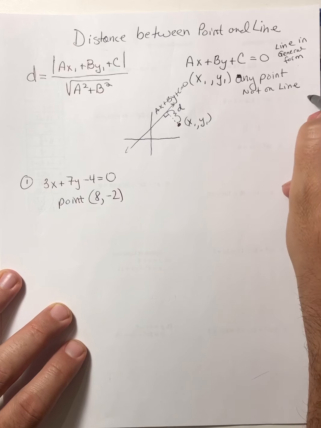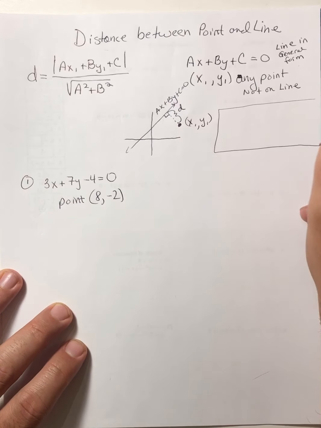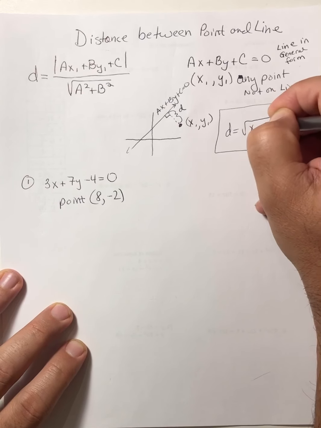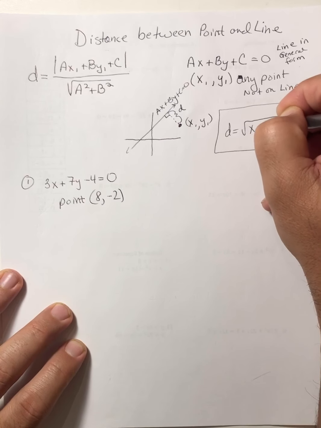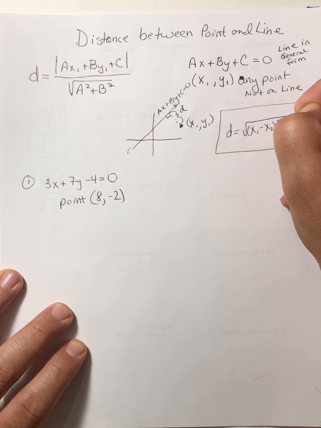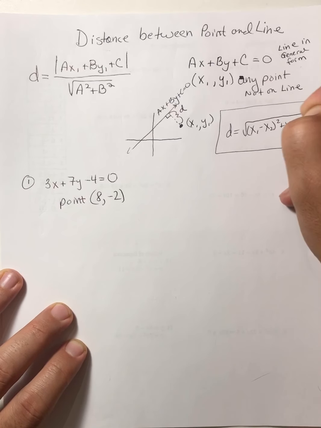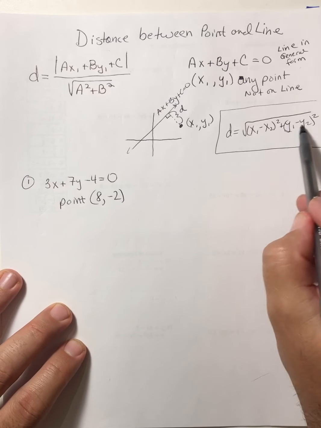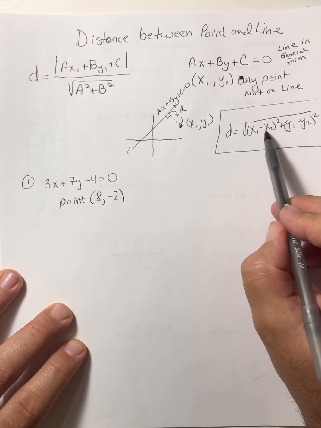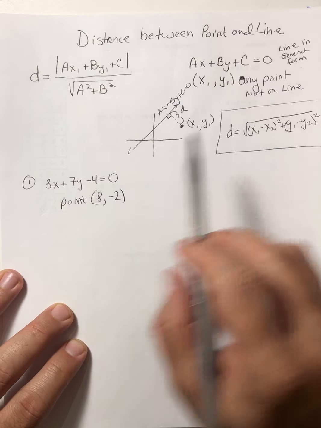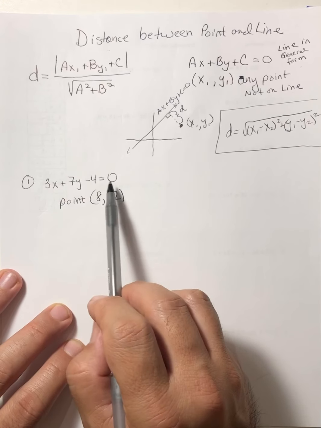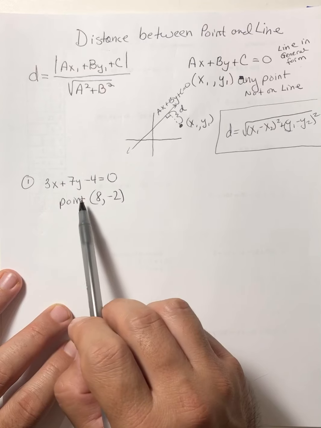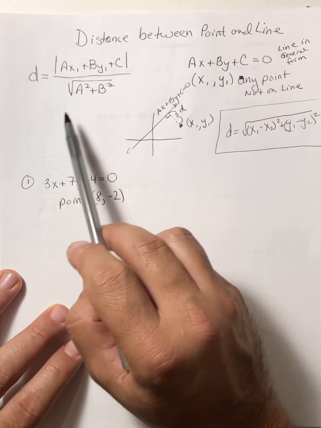Remember, your old-fashioned distance formula from geometry is this. You need 2 points. You don't have 2 points here. Yes, we could find another point, but why would you do all that extra work when we have a nice little formula to use?